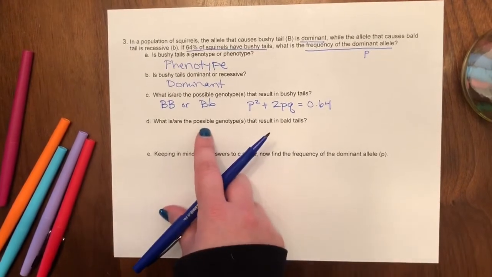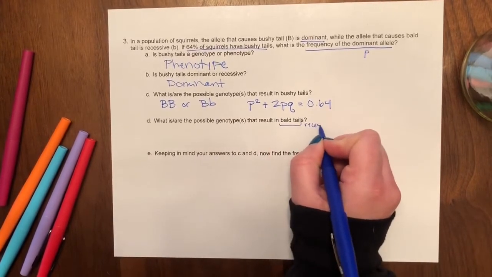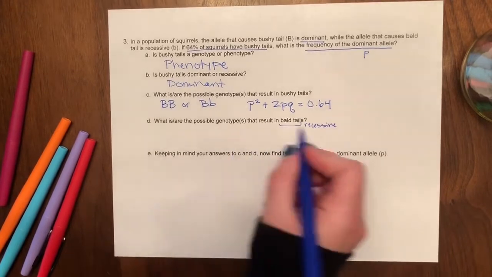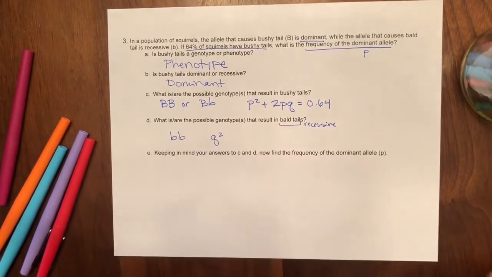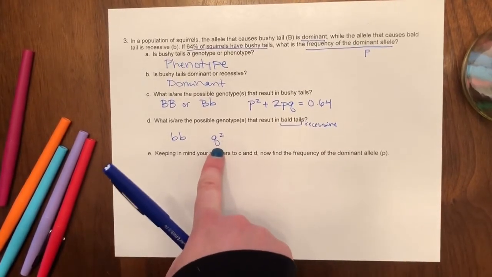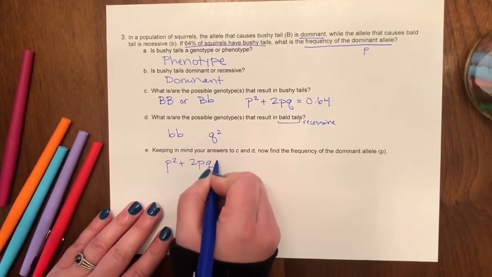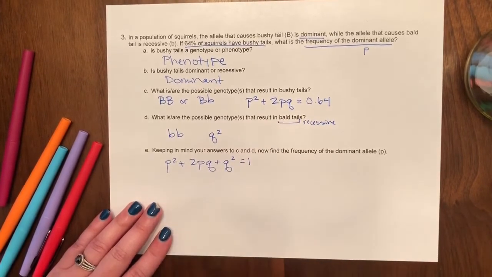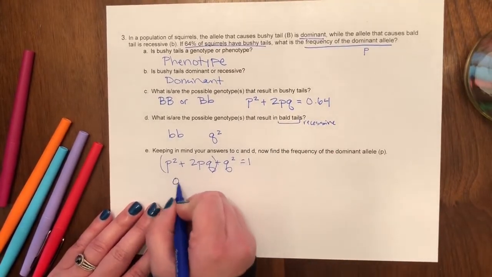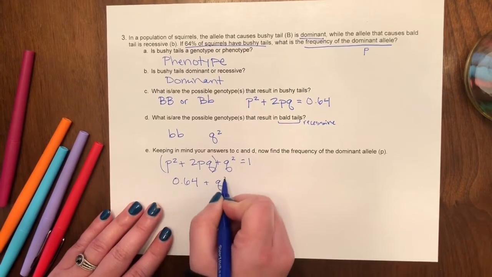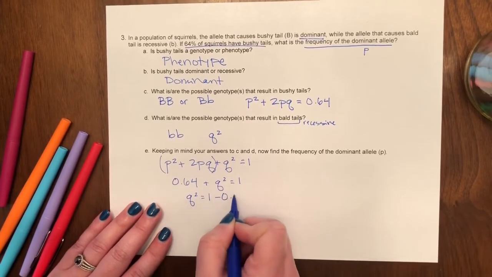Well, instead, this is trying to give you a hint. What are the possible genotypes that result in bald tails? Remember, bald tails is the recessive phenotype. And there's only one genotype that gives the recessive phenotype. It's homozygous recessive, or in other words, q squared. Okay, so how can we find q squared? Well, for this, we're going to want to remember p squared plus 2pq plus q squared equals 1. And we just figured out here that this part is equal to 0.64. So we could say 0.64 plus q squared equals 1. Now we just need to solve for q squared. 1 minus 0.64.